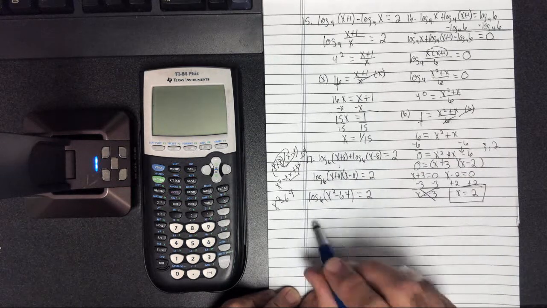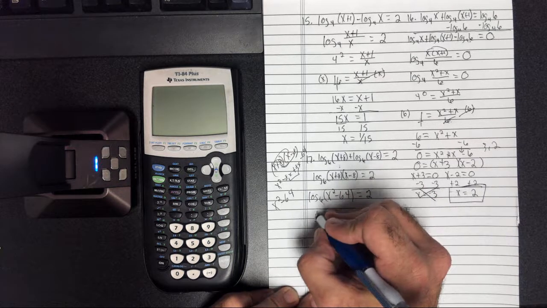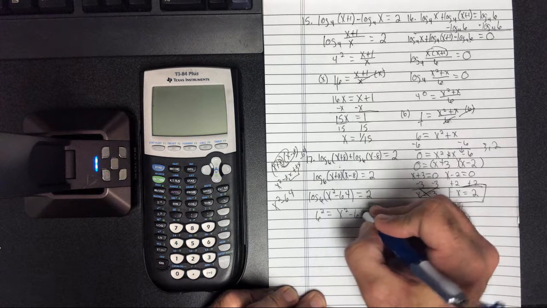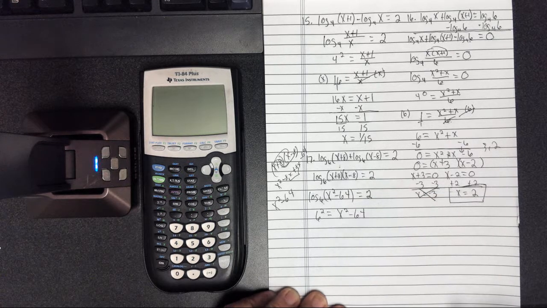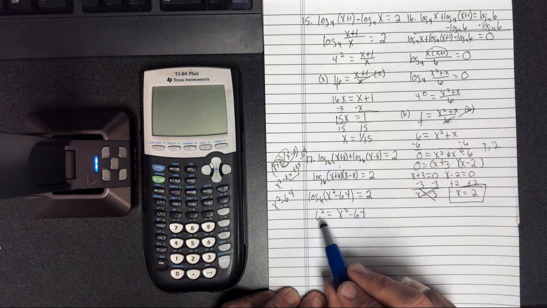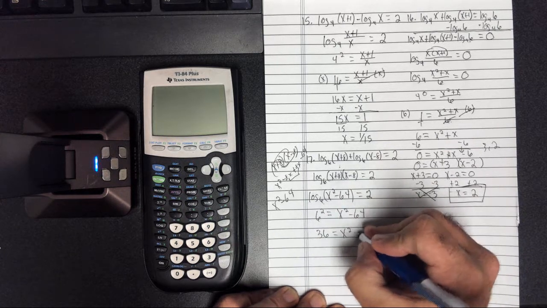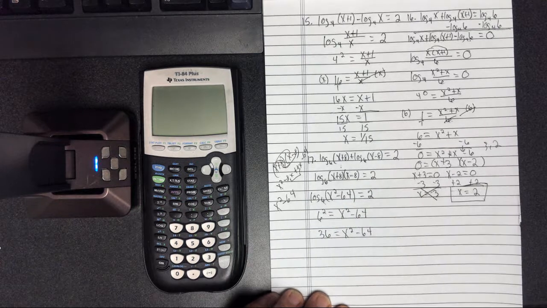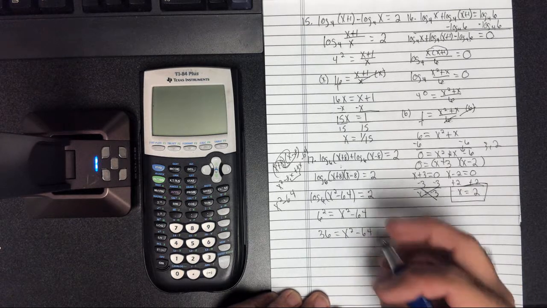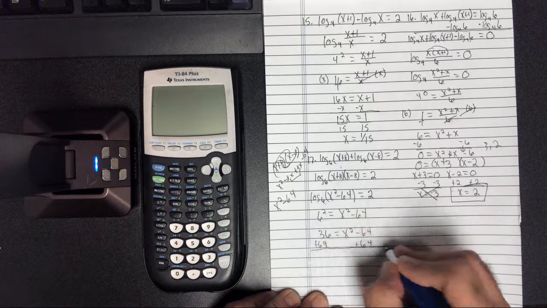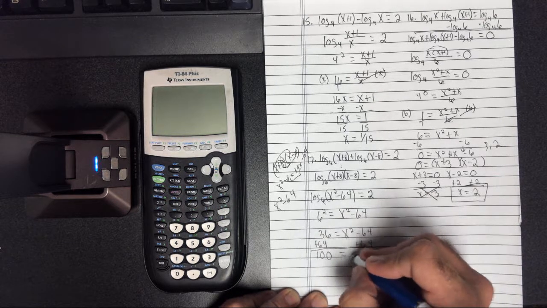So now I'm going to rewrite this as a single log: 6 to the second power equals x squared minus 64. Alright, 6 squared is 36 equals x squared minus 64. So at this point, I'm going to add 64 to both sides and take a square root. So I get 100 equals x squared.